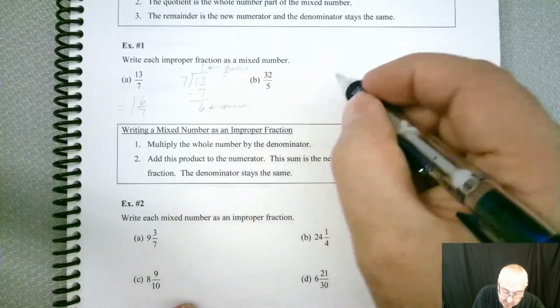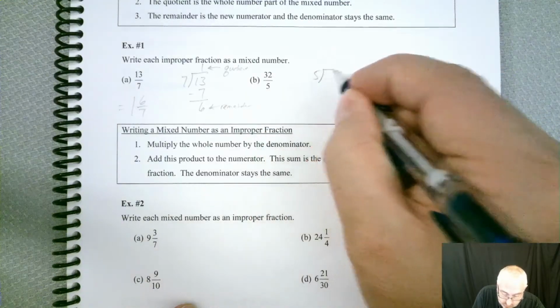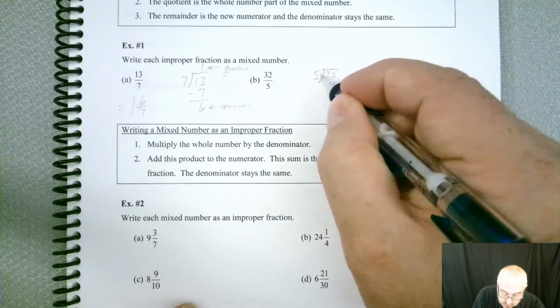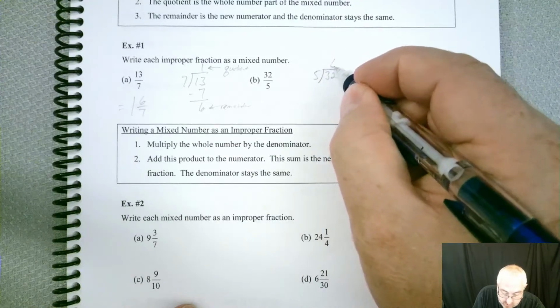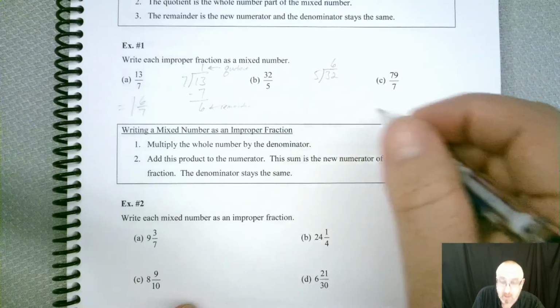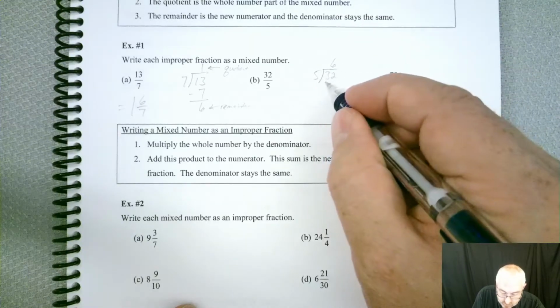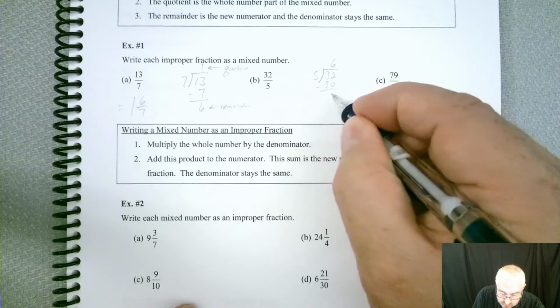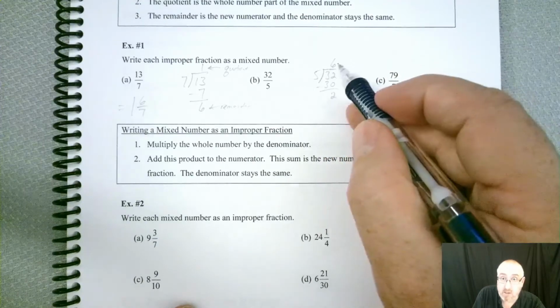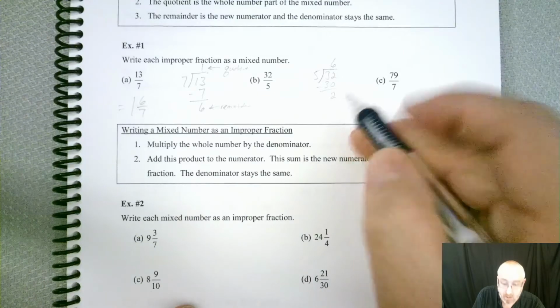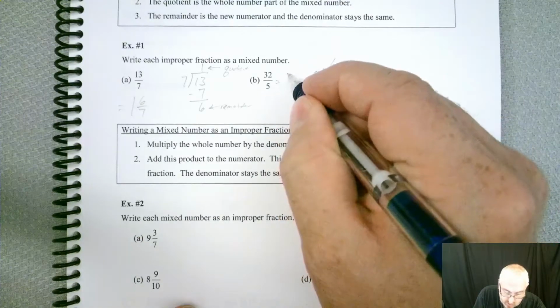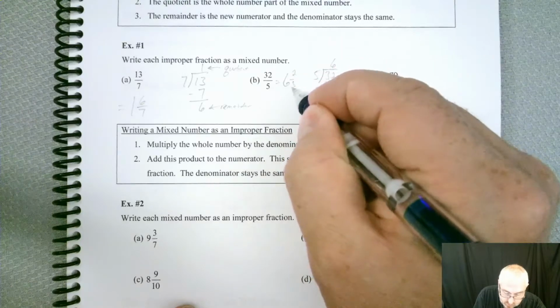So we want to see how many times 5 goes into 32. So 5 doesn't go into 3, goes into 32 6 times. That's the most. So 6 times 5 is 30. Subtract till we get a 2. So again, there's the whole number part, and then there is the remainder. So this should be 6 and 2/5.